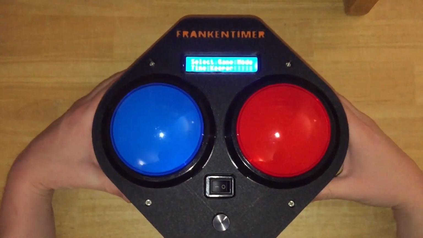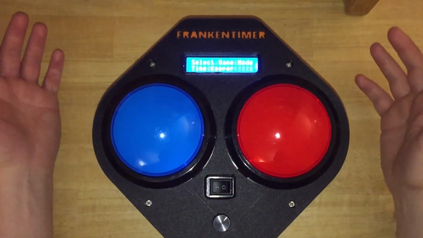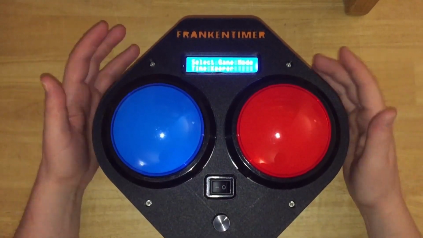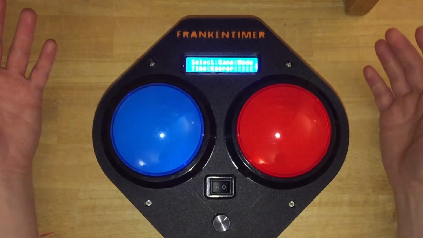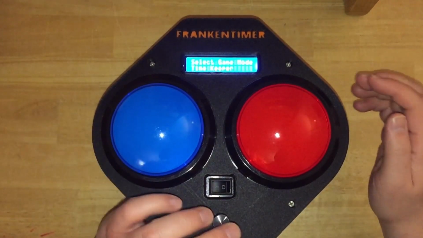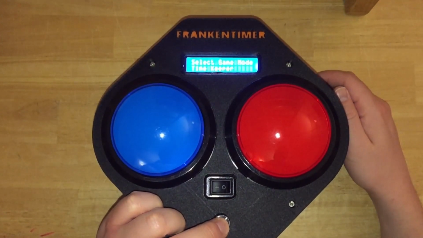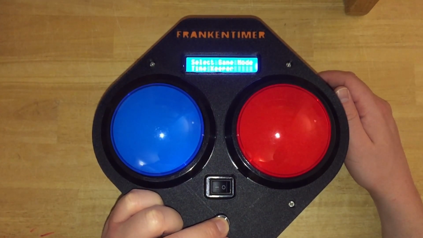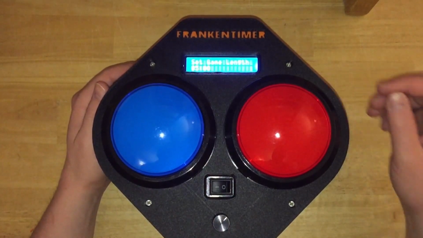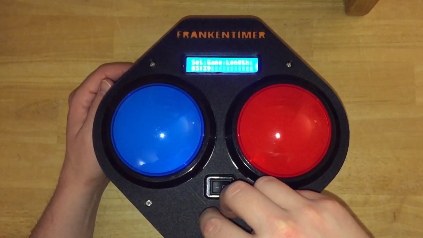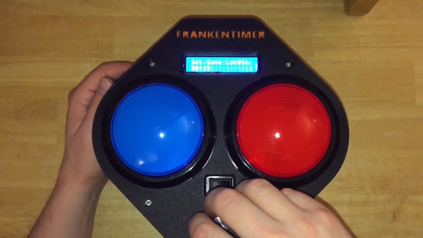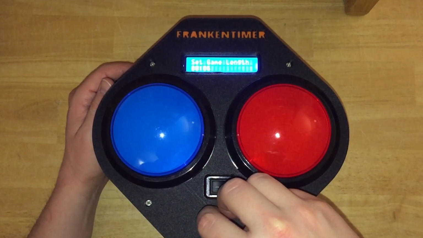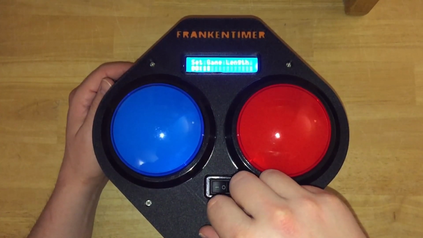All right, so this is how you set up Timekeeper. Timekeeper is not actually a game mode. It's just a way of controlling the length of the time using the audio speakers to do that. So I've got my Rotary Encoder enabled, so I can go ahead and just click that button. All right, I can set the game length. So for the purposes of this, I'm going to set it down to, we'll go with 15 seconds.